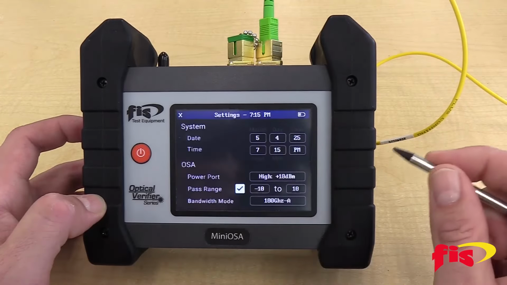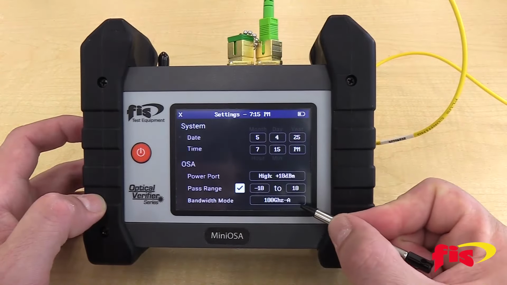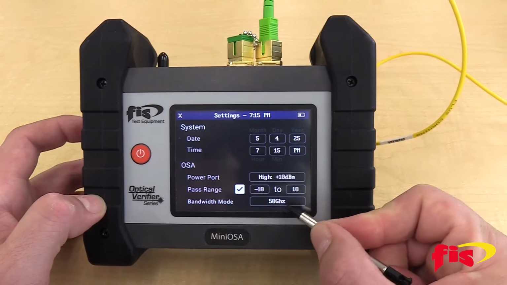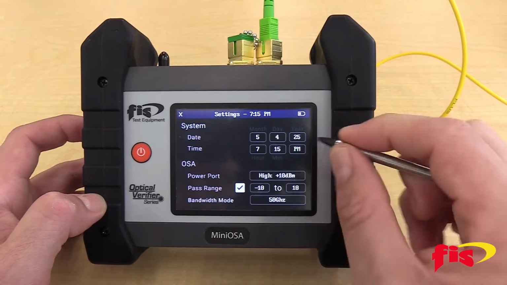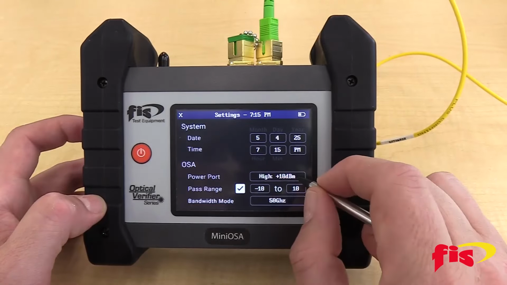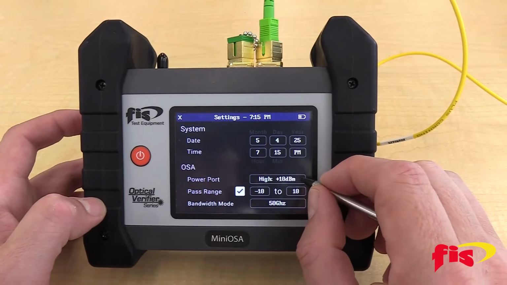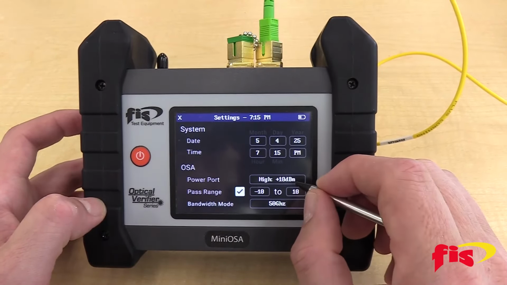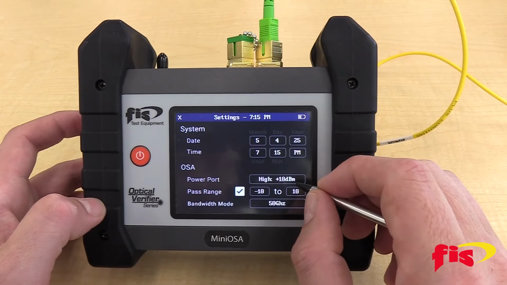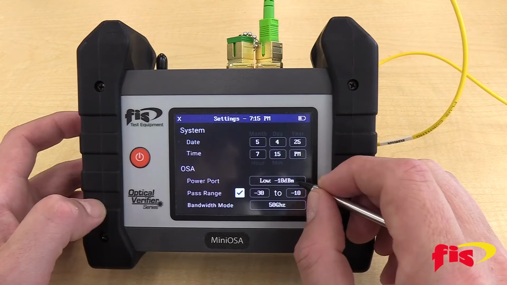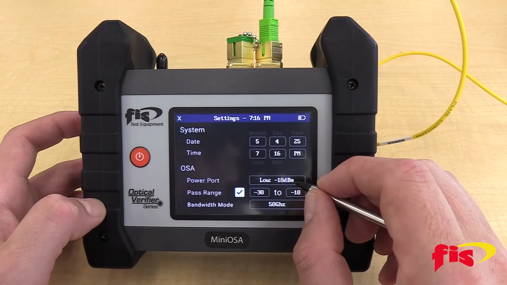Another great feature of the Mini OSA, the user can go into settings and change the channel spacing for the network you're going to test, 100 or 50 GHz. Also, the user has 2 power ports to choose from, the high power and the low power. The high power is between +10 dBm and -30 dBm, and the low power is between -10 dBm and -50 dBm.